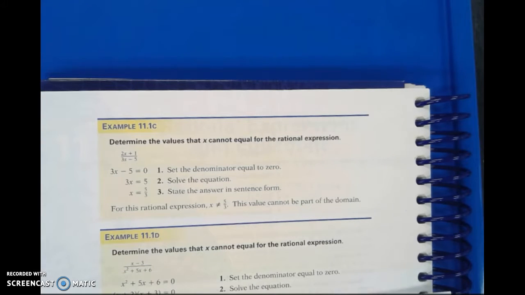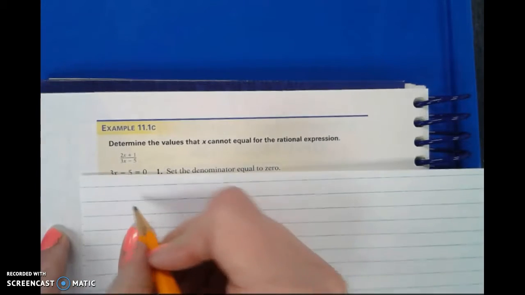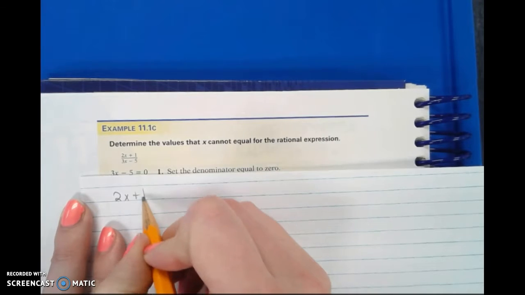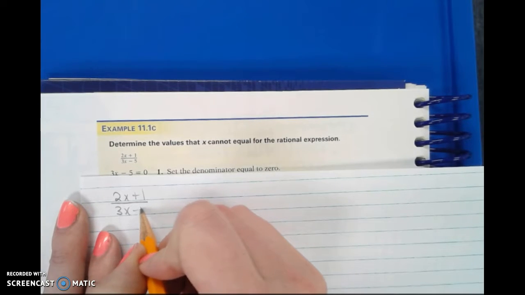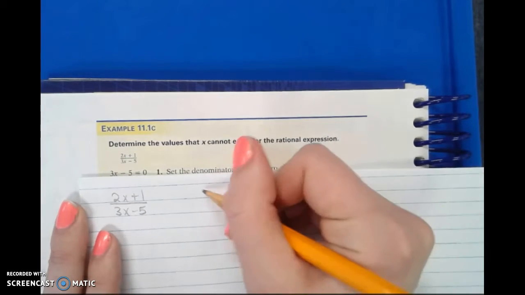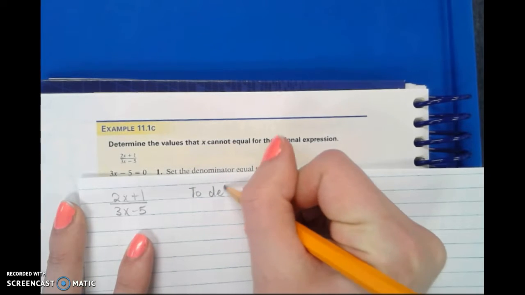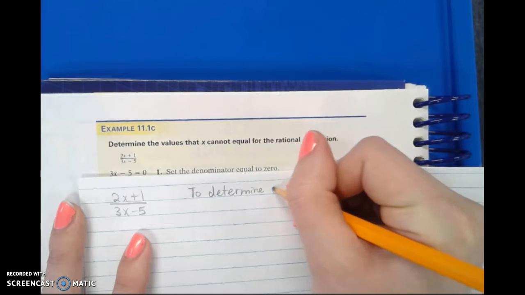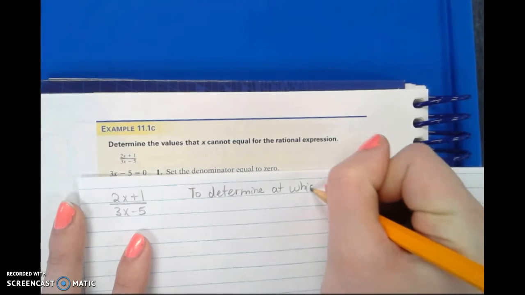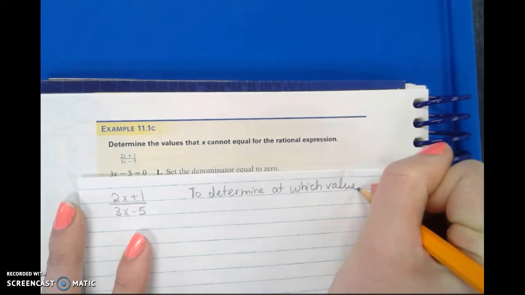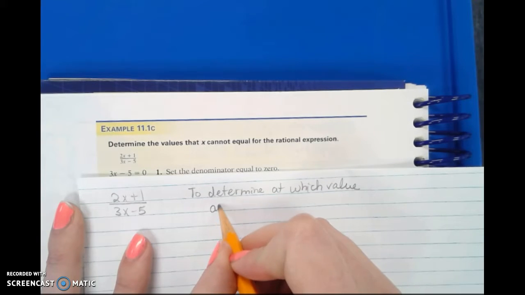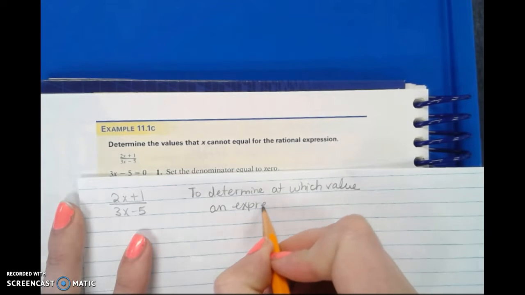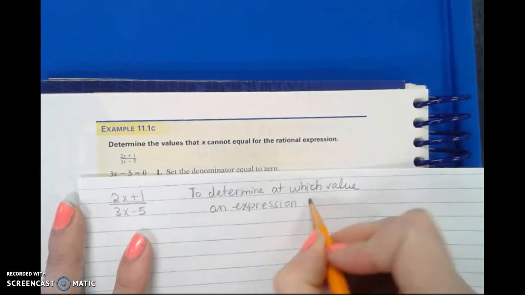It says determine the values that x cannot equal for the rational expression. So write down 2x plus 1 over 3x minus 5. This is to determine at which value an expression is undefined.